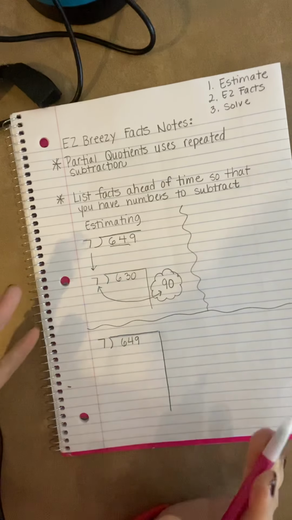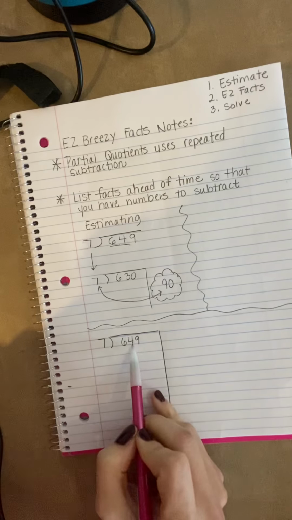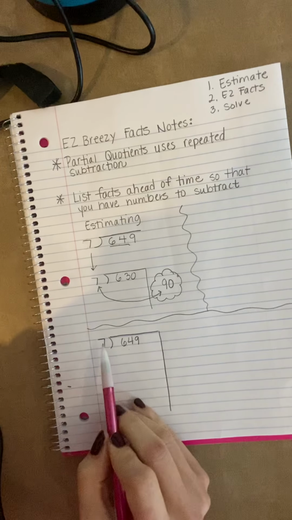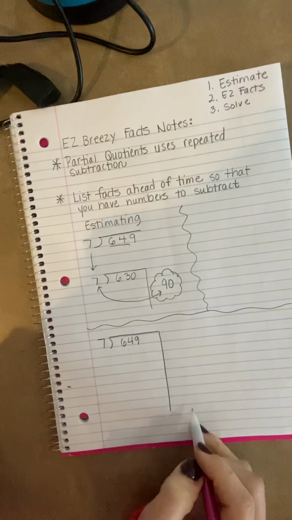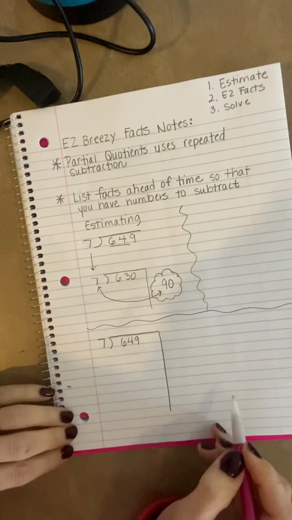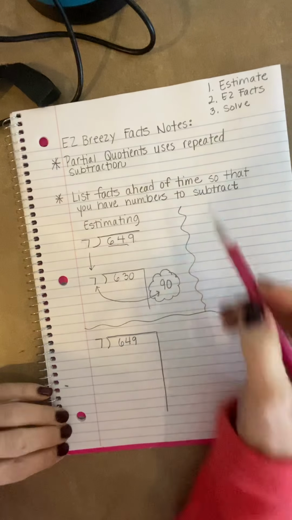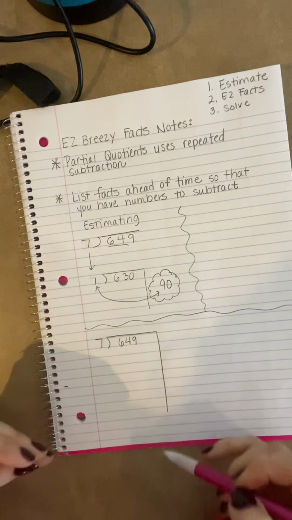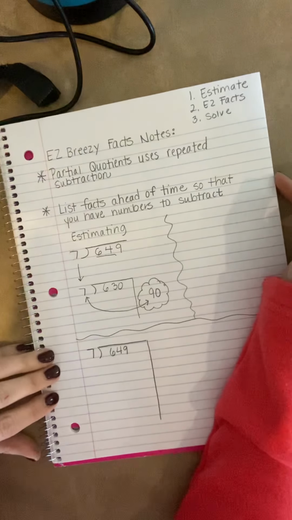So right now, if I'm looking at this as a story problem, I have 649 cookies that I'm trying to evenly distribute between 7 classrooms or 7 boxes, whatever you want to say. So we do something called Easy Breezy Facts. Easy Breezy Facts are these facts that we're going to list ahead of time so we know what to subtract out. And we have a pattern. So if you stick to this pattern, you're going to do all right.